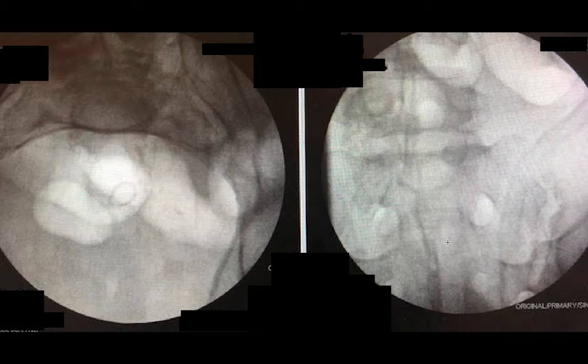He just seems to have a very small pelvis to begin with. But I also felt that putting a transiliac transsacral screw would just not be in the right trajectory when it came to the fracture, and really what this needed was a true SI screw.